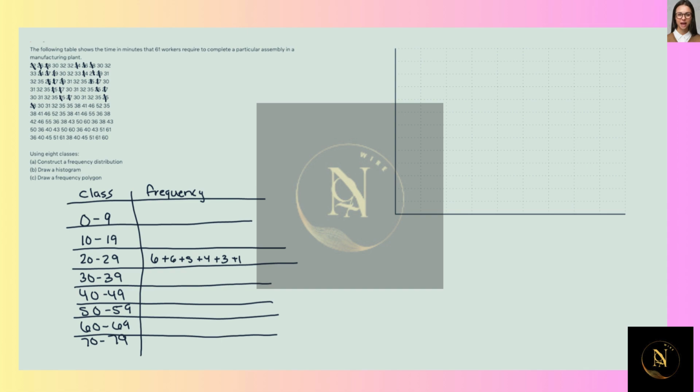Okay, now I'll do the 30s. I count from 1 all the way up through 51.